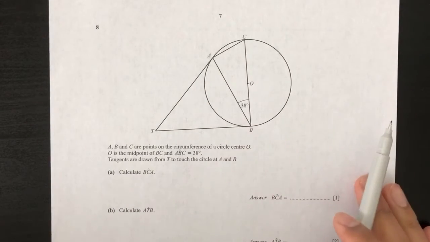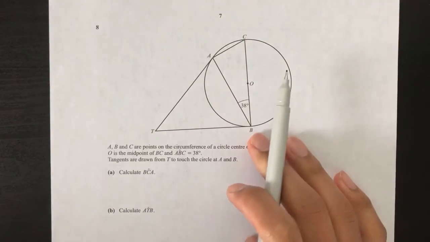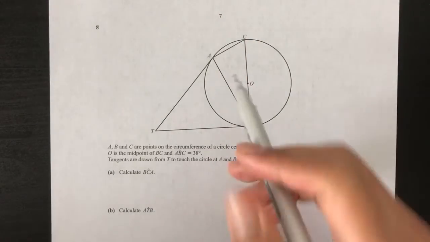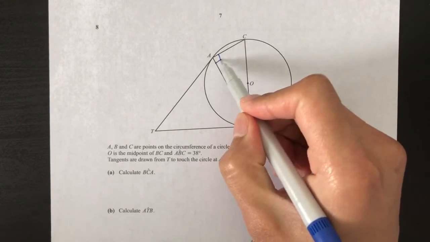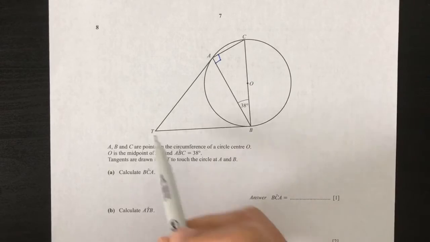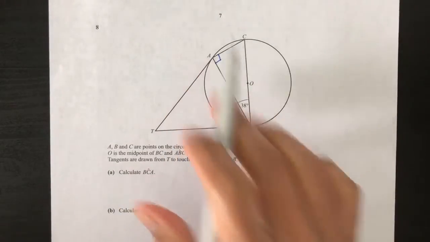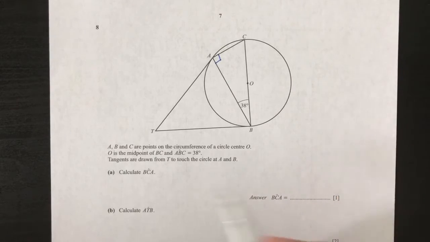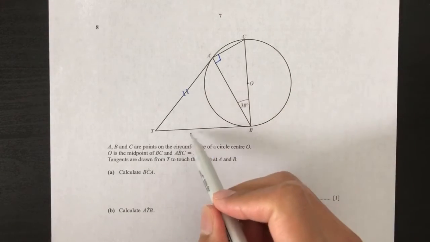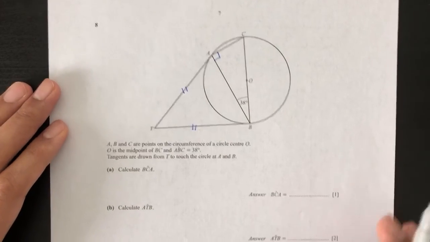So from observation here, we find that COB is the diameter of the circle, which means angle A here will be 90. And also these are tangents. TB and TA are tangents to the circle at those points, which means these two sides will be equal. Okay, so this is what we have for now.